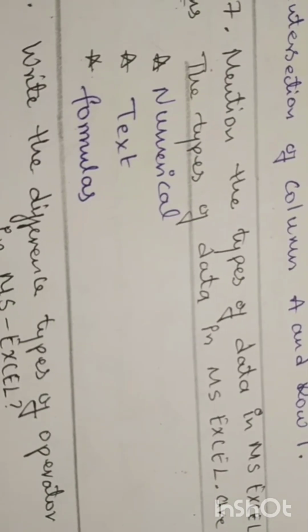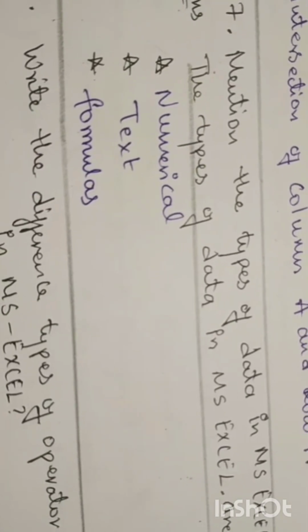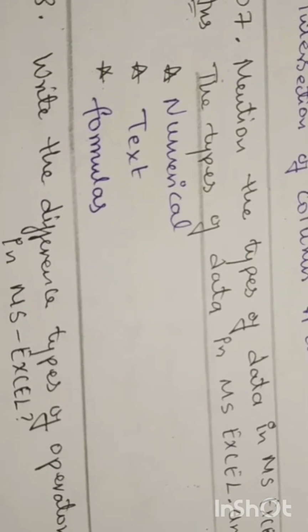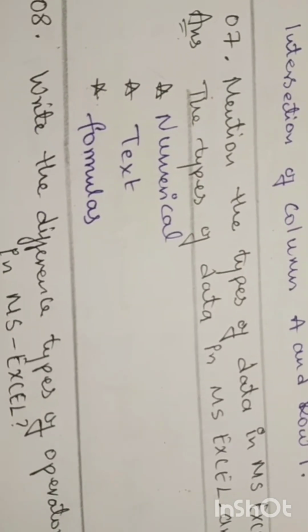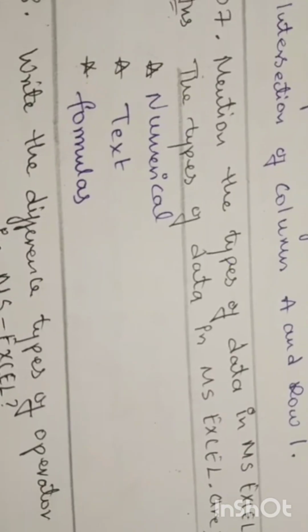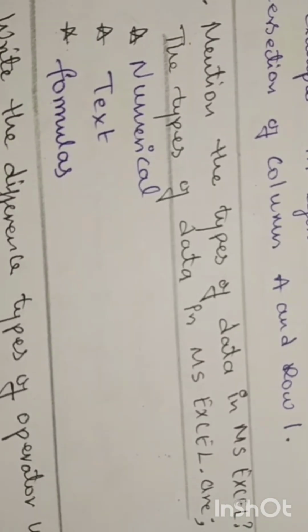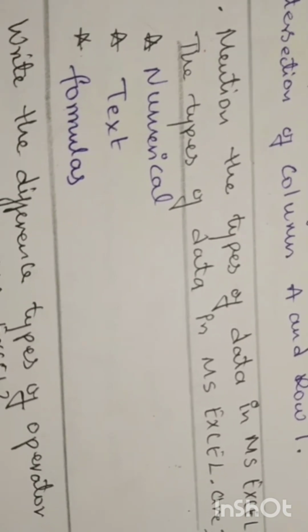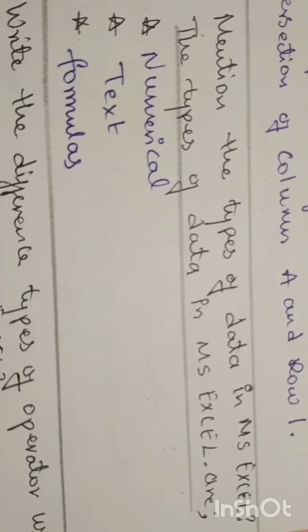We can use it for numerical purposes, text purposes, and formulas, like numerical calculation we can do. Text like email addresses, human names, products, the text we can use. Formulas to calculate what we need, and many formulas we use in MS Excel to collect the data and analyze the data. I'll explain that in upcoming videos. So these are the types of data we usually use in MS Excel.